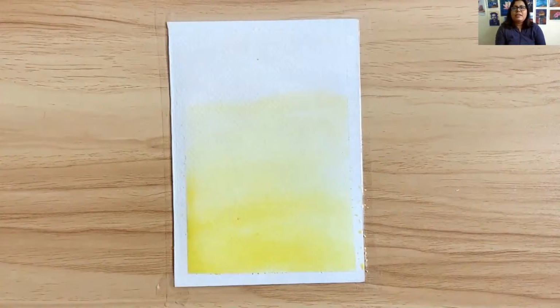All right, so just cover up all of the portion, the lower portion and the middle portion with yellow and leave the top portion blank. Everybody just get it done till here.